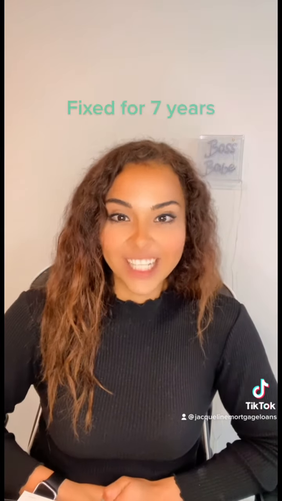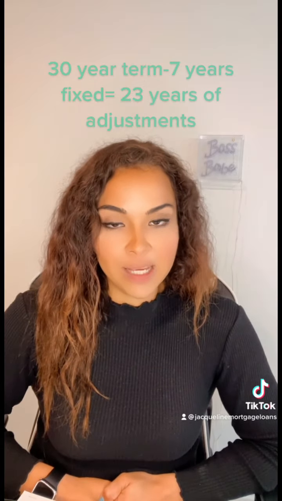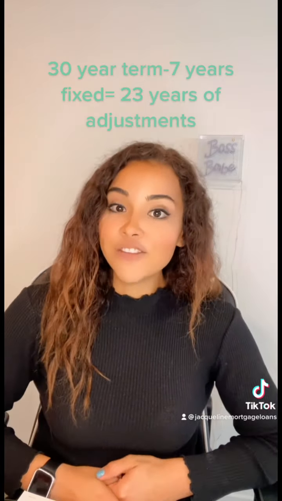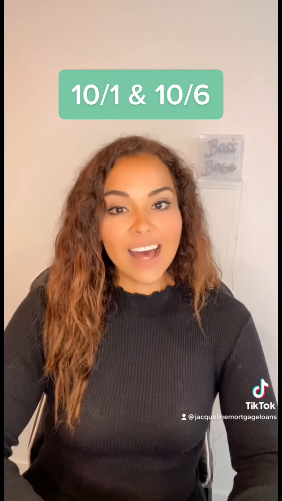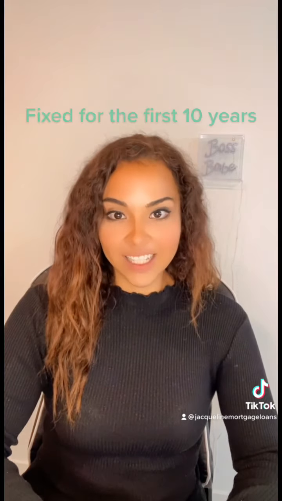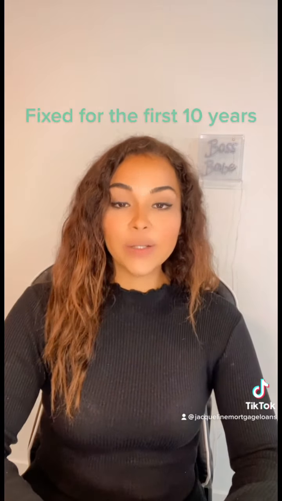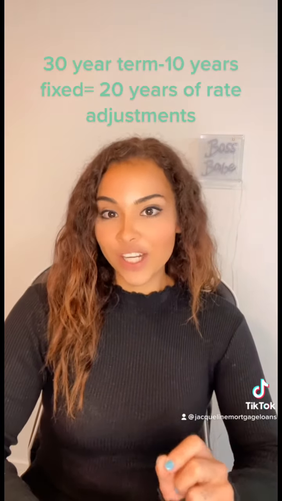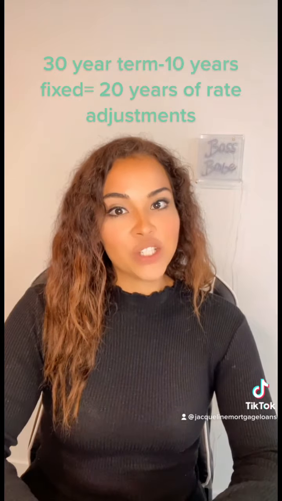Let's move on to the 7-1 and 7-6 ARMs, which offer you a fixed rate for 7 years. With a 30-year term, that would lead to fluctuating payments for 23 years after the initial fixed interest rate expires. Then we have our 10-1 and 10-6 ARMs. These will have a fixed interest rate for the first 10 years. After that, the interest rate will fluctuate based off of market conditions. If you take out a 30-year term, that will lead you to have 20 years of changing payments.